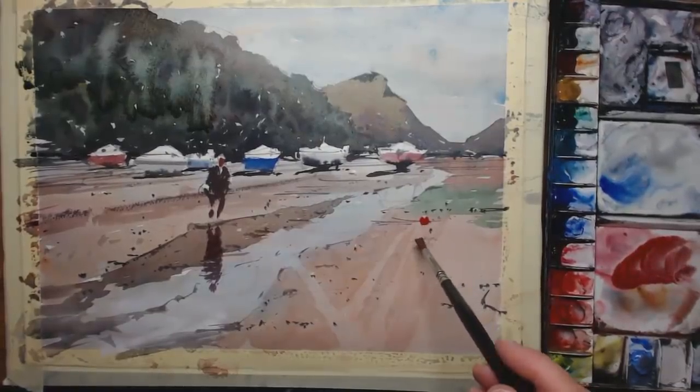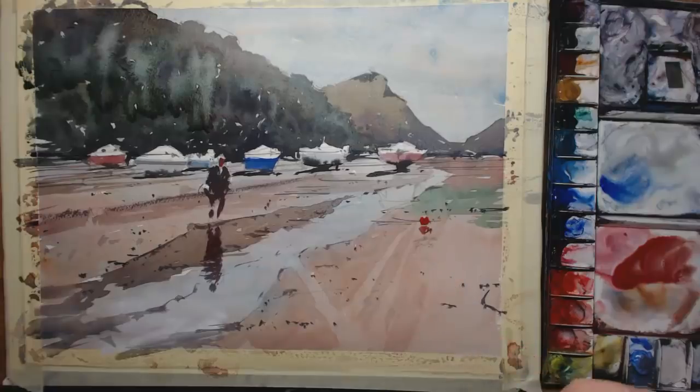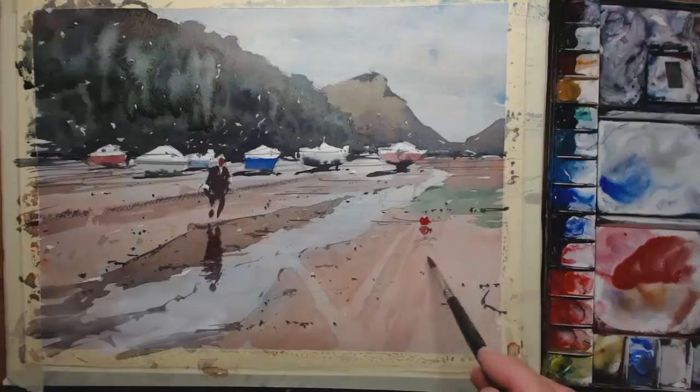Couple of buoys with a little bit of shadow below them. Smudge it just to give us a quick soft edge while the paint's still wet.